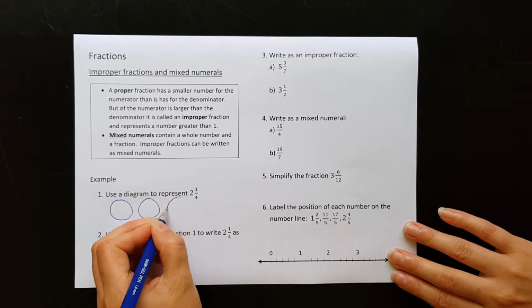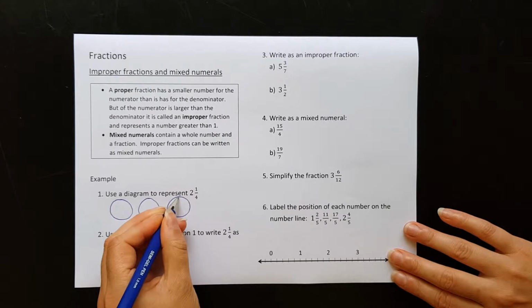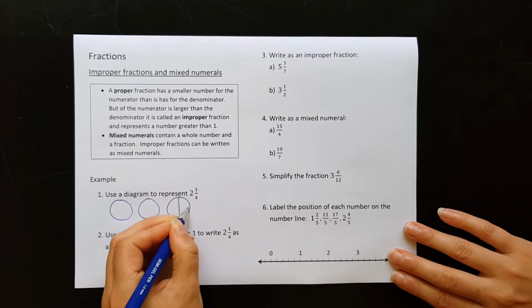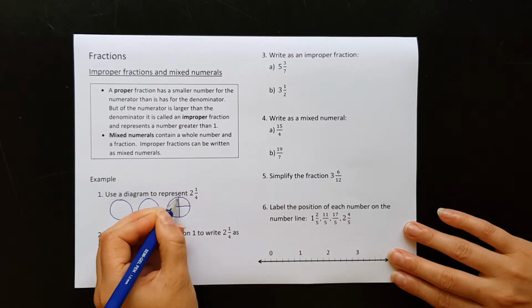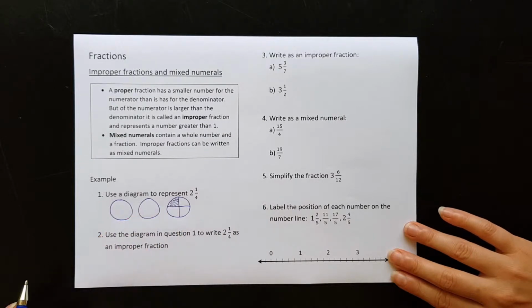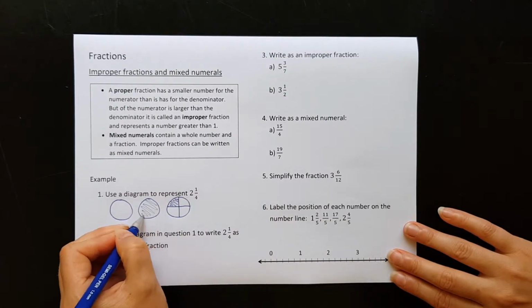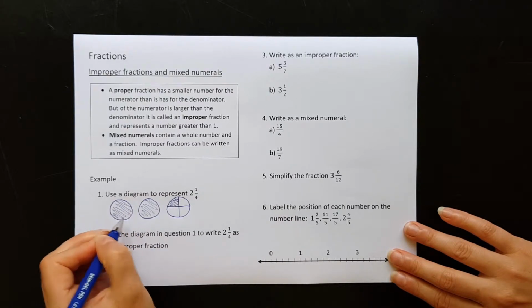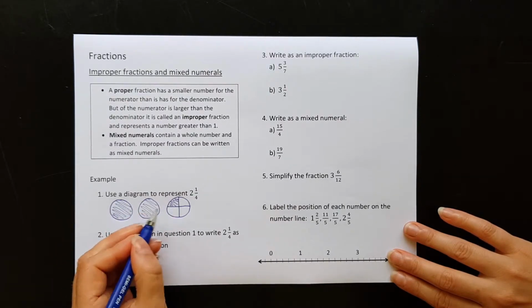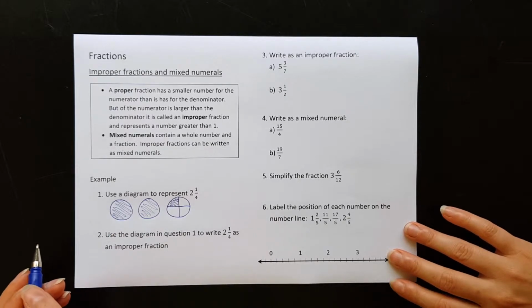So I'm going to draw the whole circle, another whole one, and another one that I'm going to cut into quarters. And I just have 1 of that one. So I have all of this one, and a quarter here. So that's 2 wholes and a quarter.